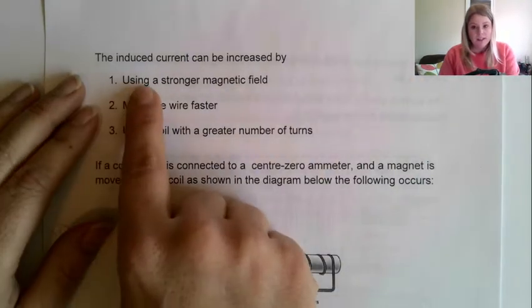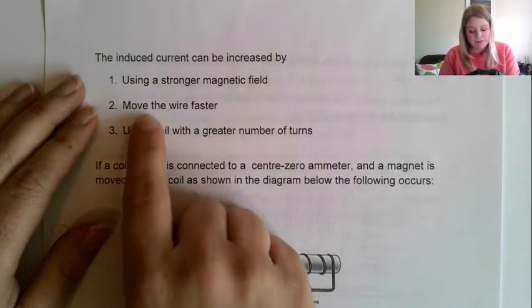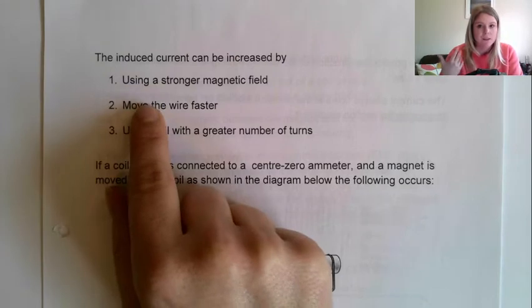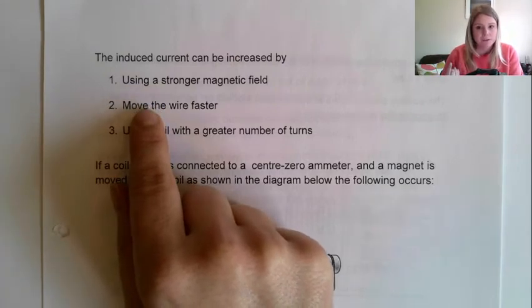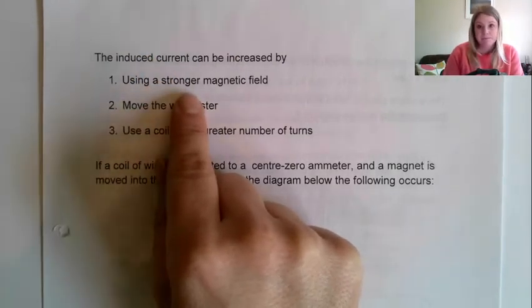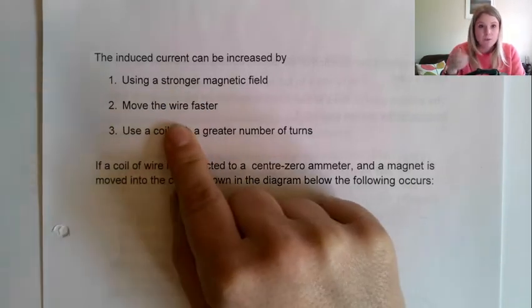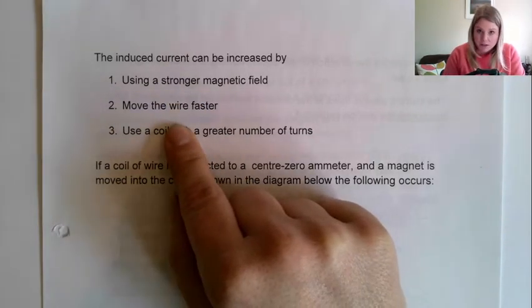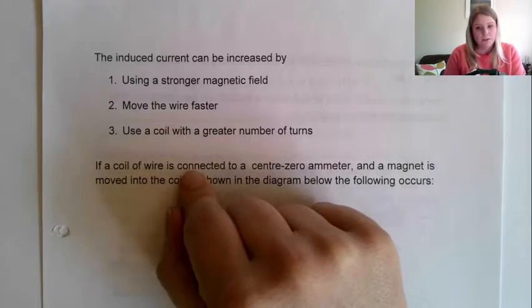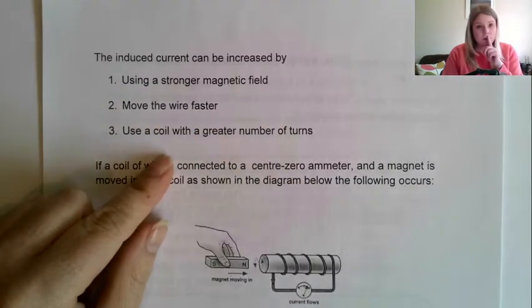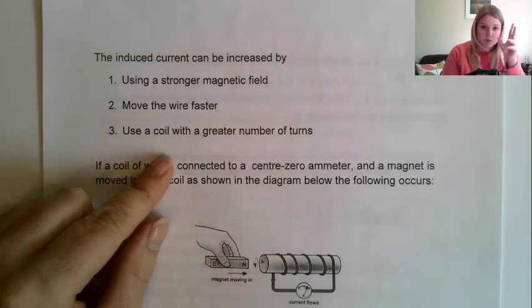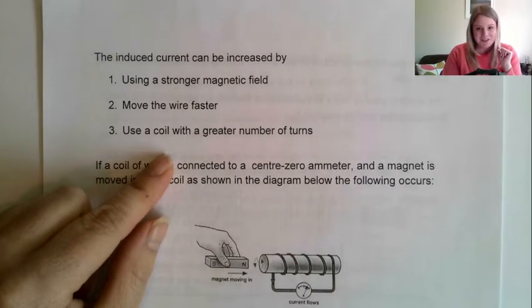Now before I even showed you this, or before you even read it, you probably could have guessed what's going to make the current stronger. If you have a stronger magnet, you're going to have a stronger magnetic field, and you'll get more current produced. If the wire gets moved through that faster, you're going to get more current produced. And if, instead of just using one wee wire, you have a coil of wire and you increase the number of turns on that, you're going to get more current induced.